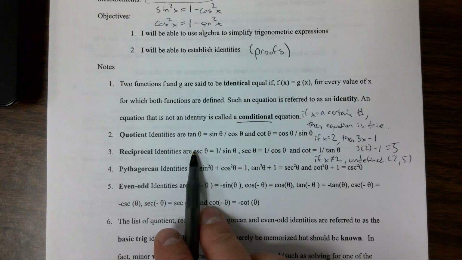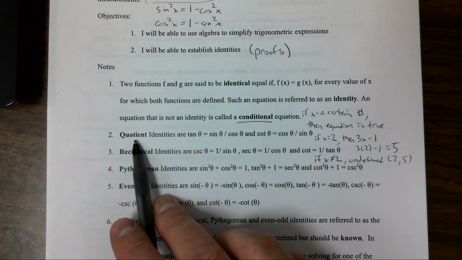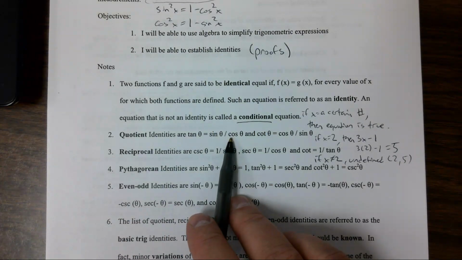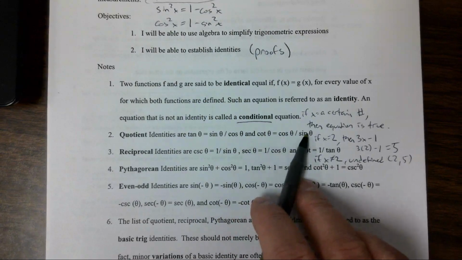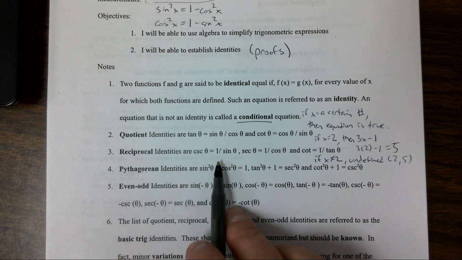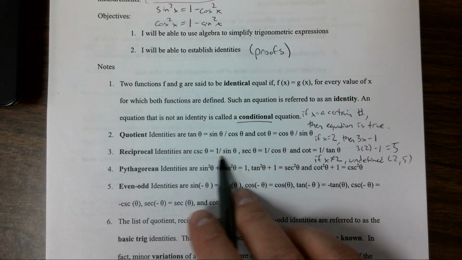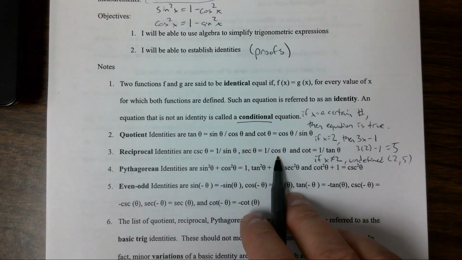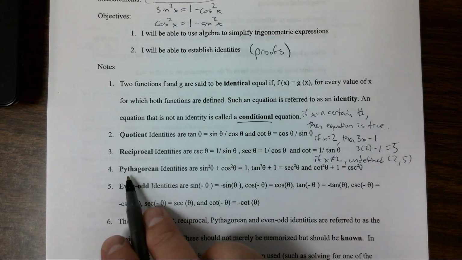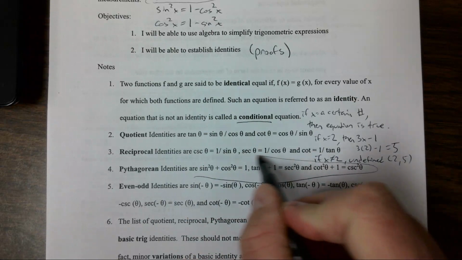The other things you'll remember are your quotient identities. Remember, quotient involves division, and tan is sine over cosine, and cotan is cosine over sine. Now, reciprocal also involves division, but it's 1 over. Cosecant and sine are inverses, so it's 1 over. Secant and cosine are inverses, cotan and tan are inverses. Then here are your Pythagorean identities again. Those are typed out for you.